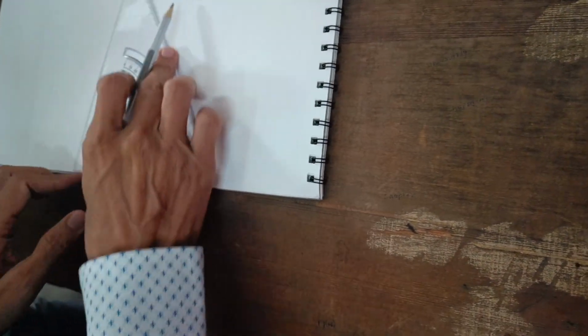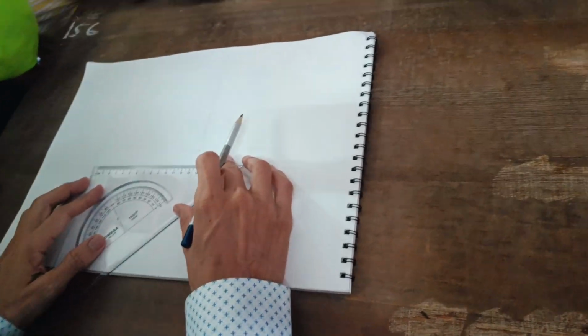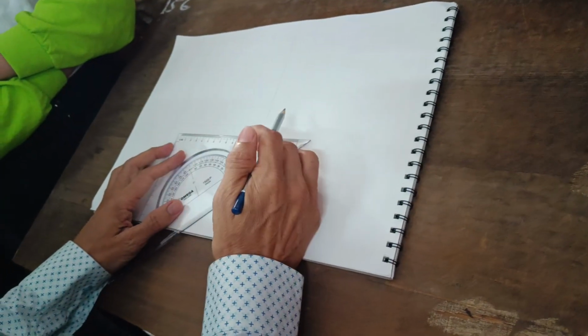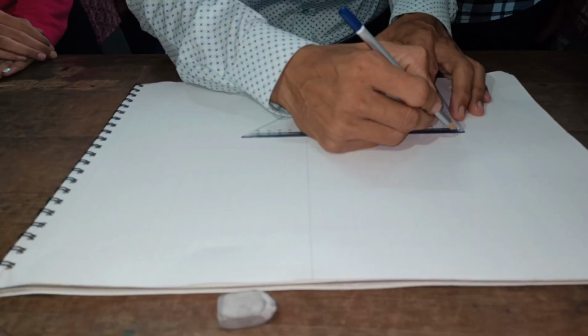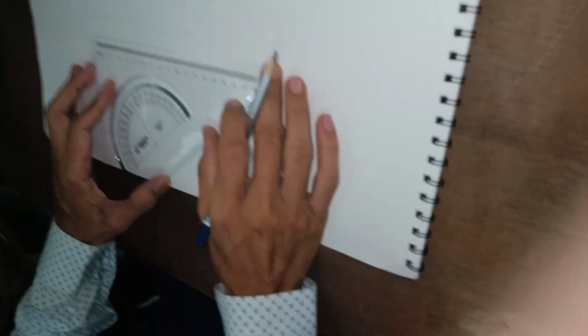Okay. I have drawn this line now, and I will mark it with 95 millimeters. 95 mm. Eraser. I will mark 95 mm. This is 95 mm line.